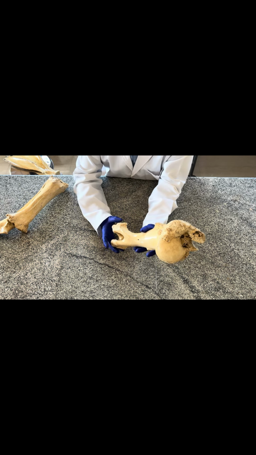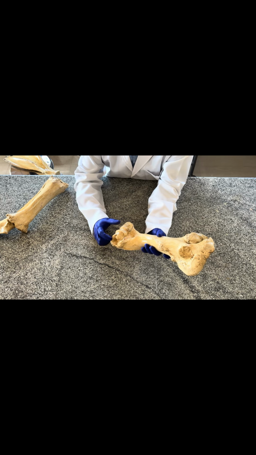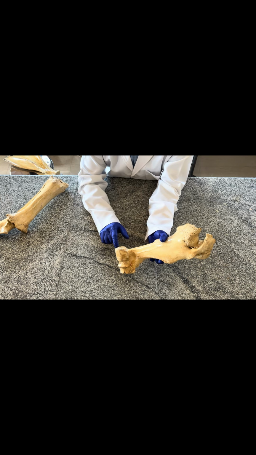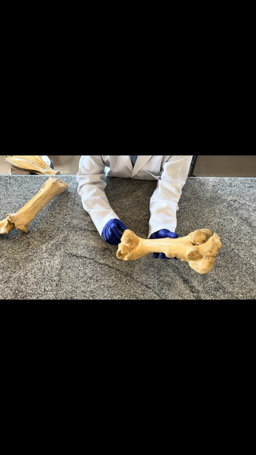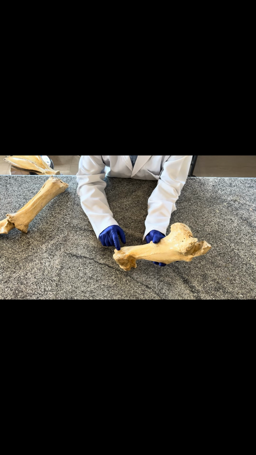Behind and above the condyles here, so these are the condyles. Just above the condyles, we have the presence of the epicondyles here. The medial epicondyle is more prominent and it gives origin for the flexor muscles of the carpus and the digits here. This medial epicondyle bears a tubercle mainly for the attachment of the medial ligament of the elbow joint here.